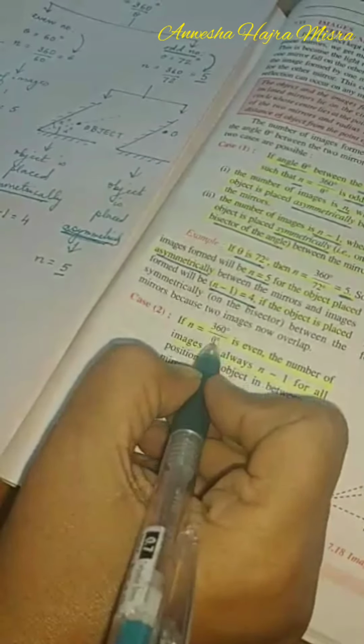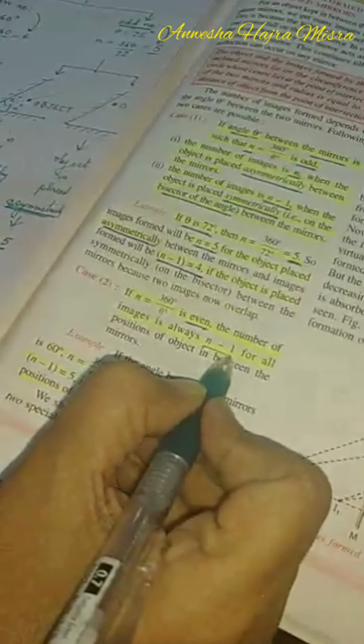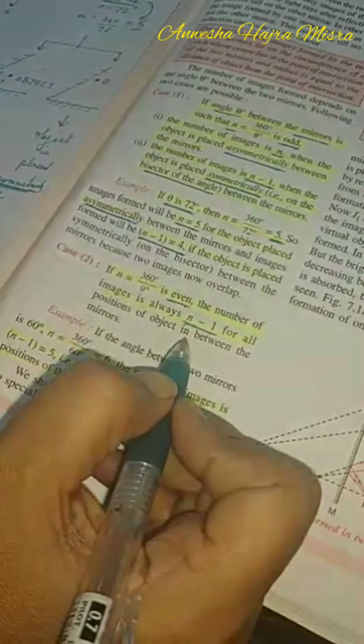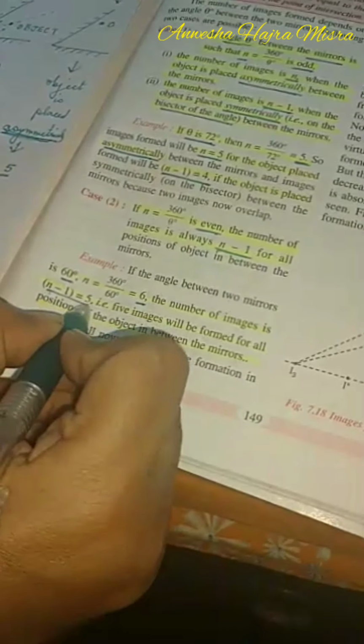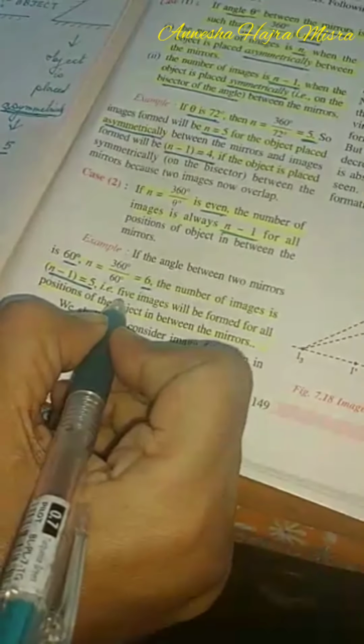But if 360 by theta is an even number, then the number of images will always be, whether it is symmetrically or asymmetrically, n minus 1. Say for example, here theta is 60 degree. Number of images is 6. Number of images here will be n minus 1, 5. Why? When it is an even number, you always have to subtract 1. So number of images will be 5.